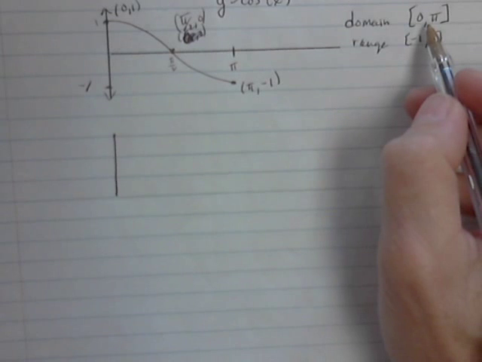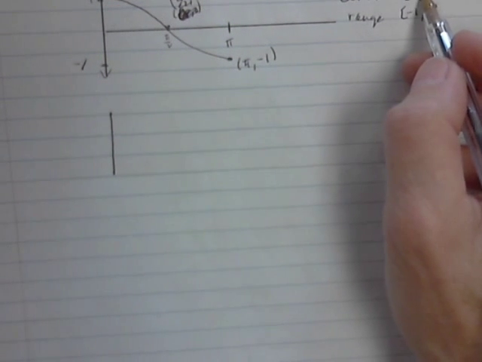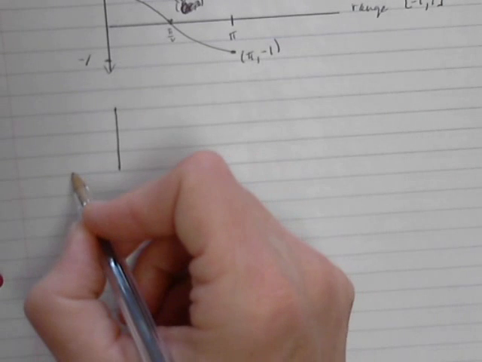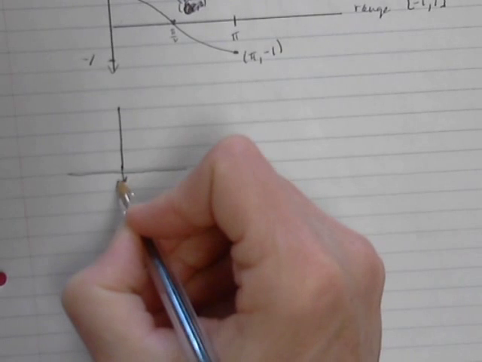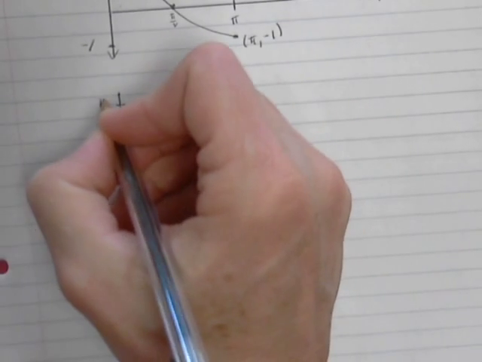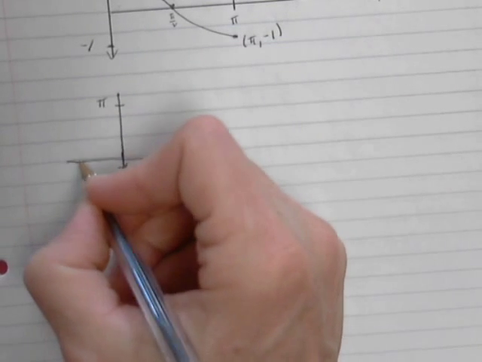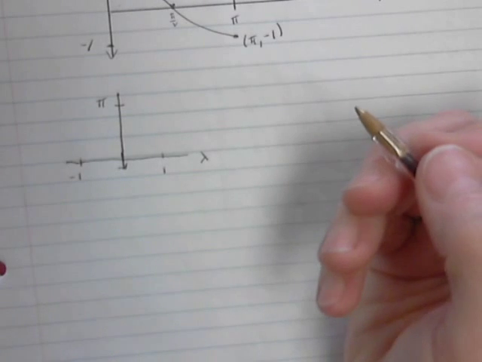Well, since the domain goes from 0 to pi, I know my range is going to go from 0 to pi, so my range is never going to be negative. So I'm just going to make my x-axis right down here on the bottom, and this will go up to pi. On my x-axis, I'm going to go from -1 to +1.